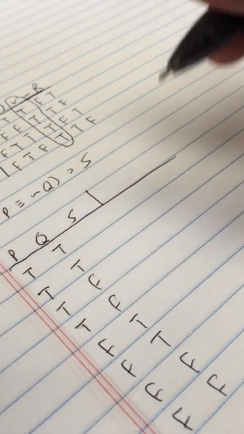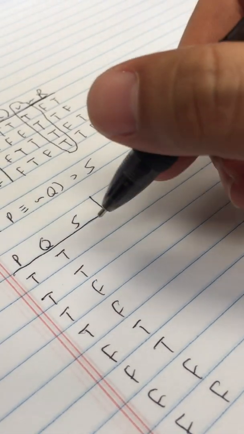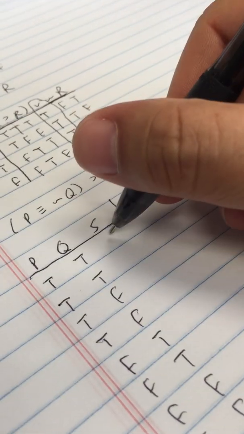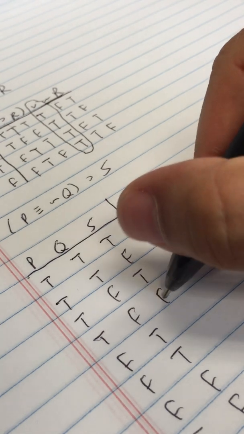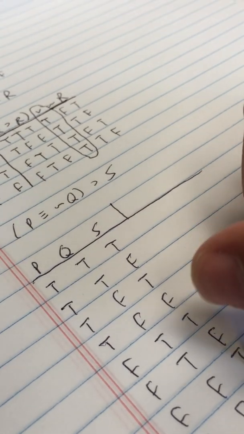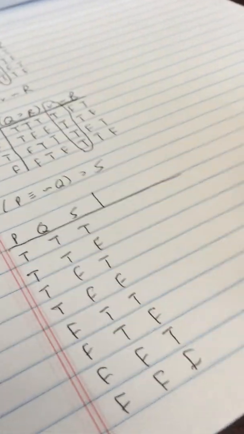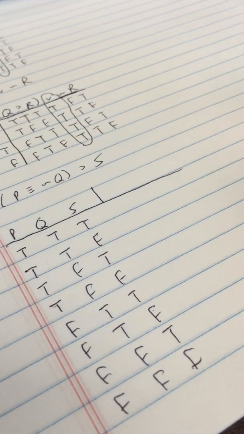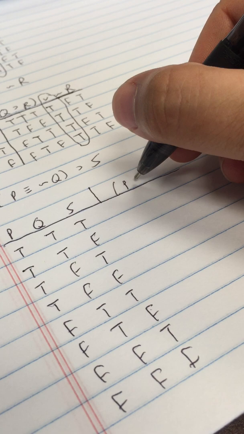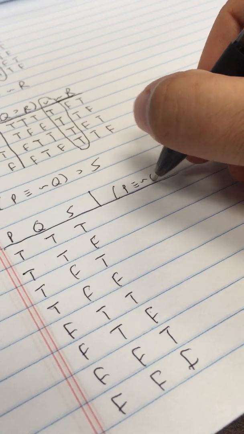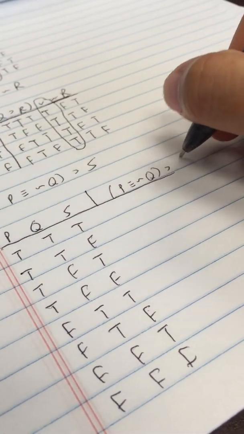And once again, you don't need to do this for the interactive exercises. It's done for you, but I like to make sure you know how to do it. T, F, T, F, T, F, T, F. Okay, just had enough room. And I'm going to write my complex statement here: if P, if and only if not Q, then S.